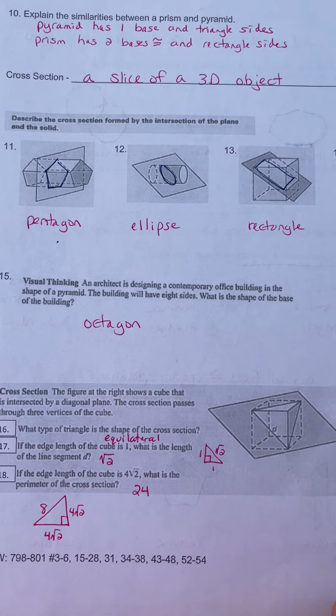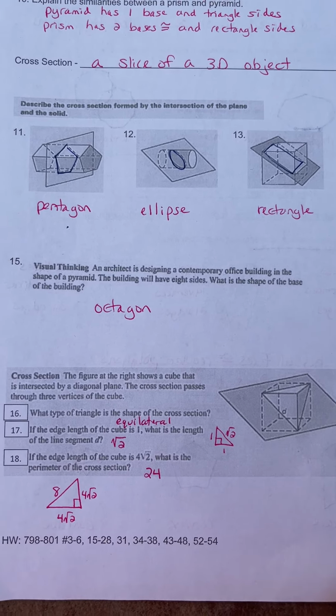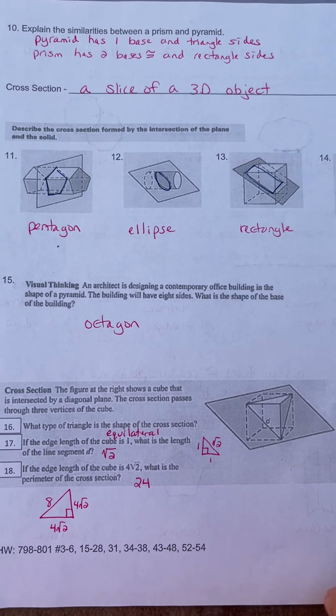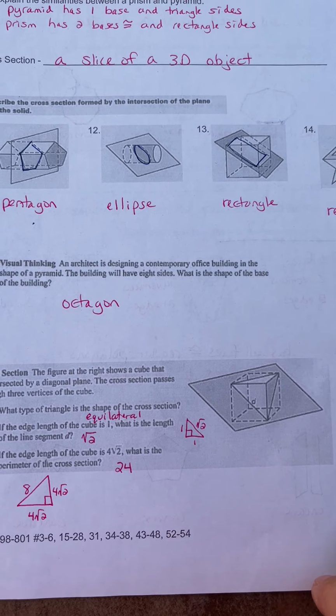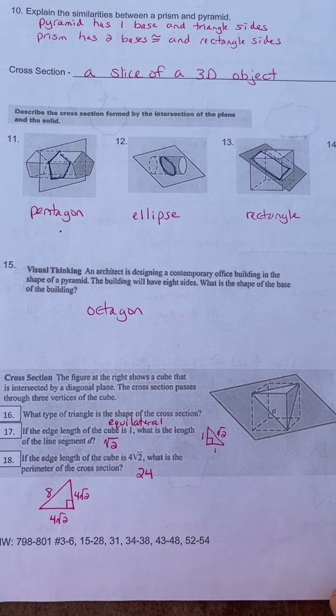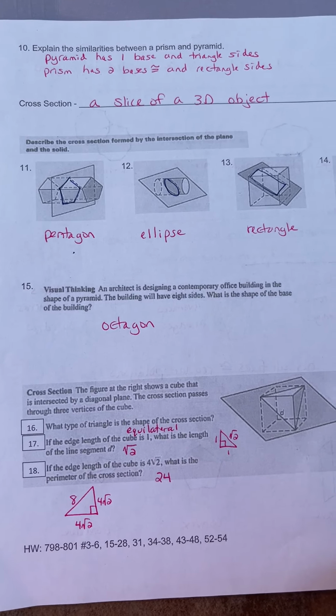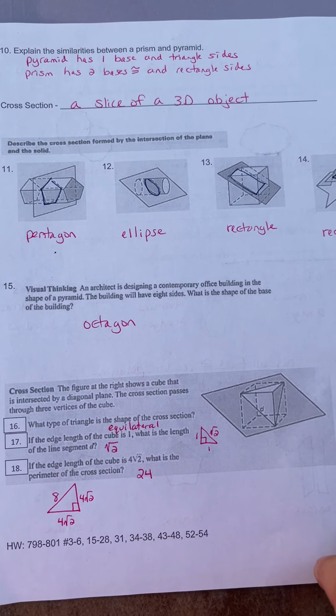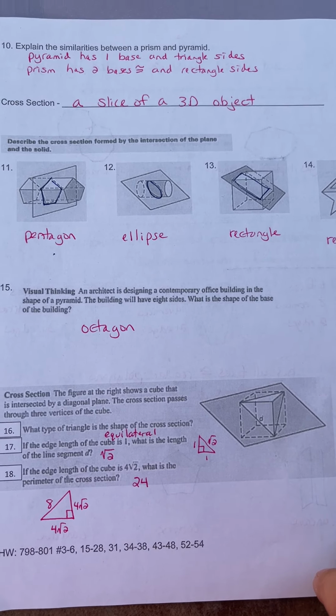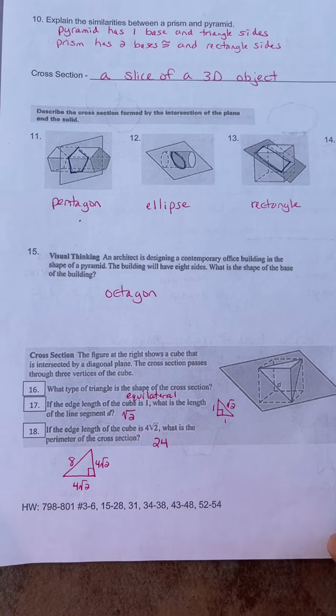The next one says, an architect is designing a contemporary office building in the shape of a pyramid. So we have one base and triangle sides. The building will have 8 sides. What's the shape of the base of the building? It's an octagon, because with 8 sides, that means the base has to be an octagon, because the octagon tells you that there's 12 triangles on the sides.